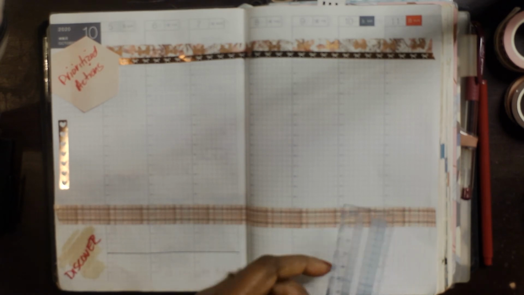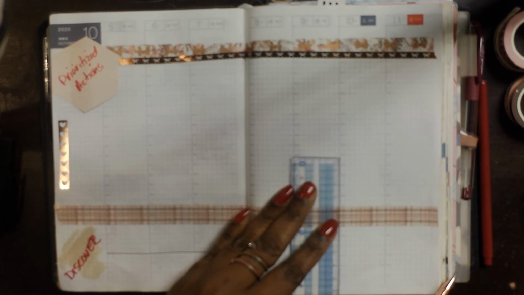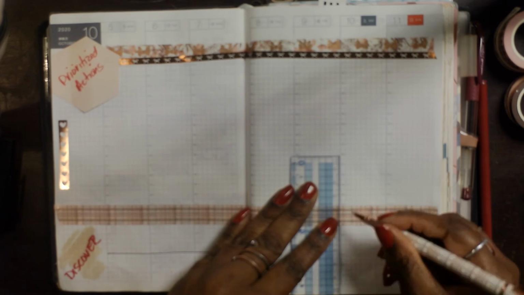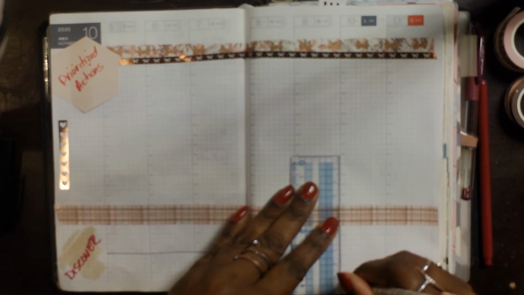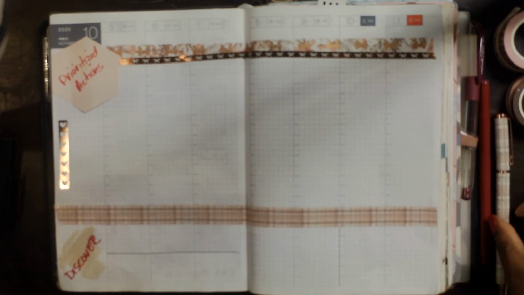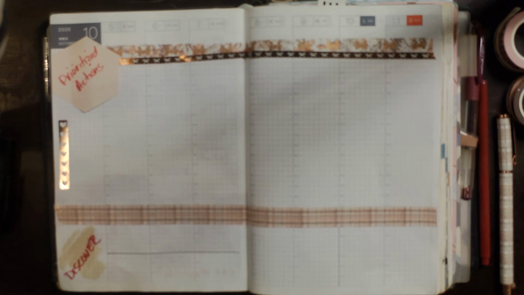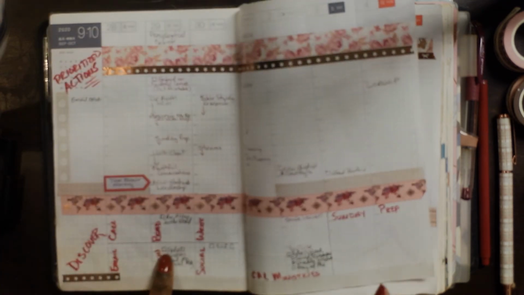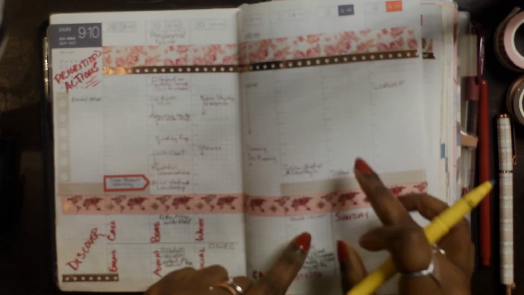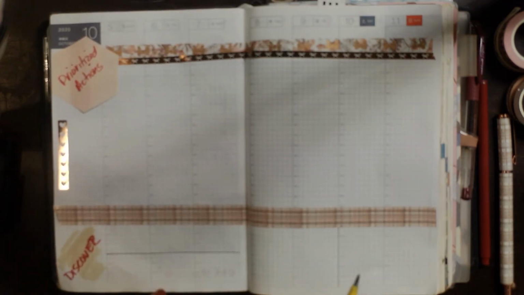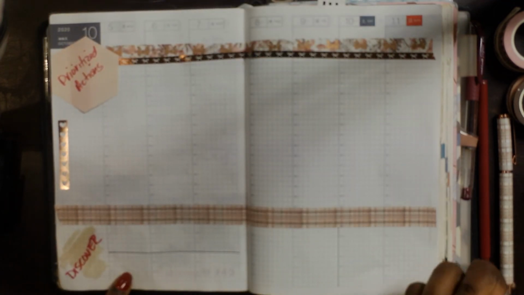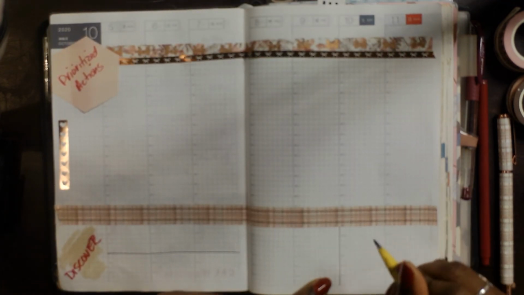I'm creating some sections here for these things that are more routine, and I actually think I'm going to use, I don't want to overuse, like I use that, but I use different washi. I don't want to overuse this reddish color in this particular spread.